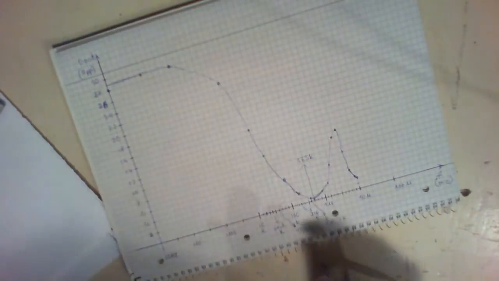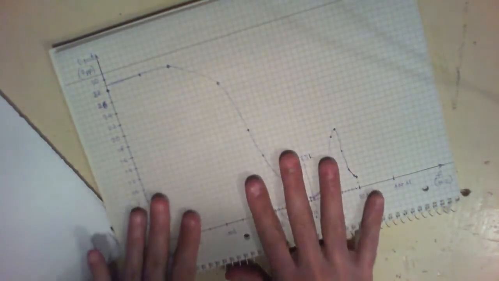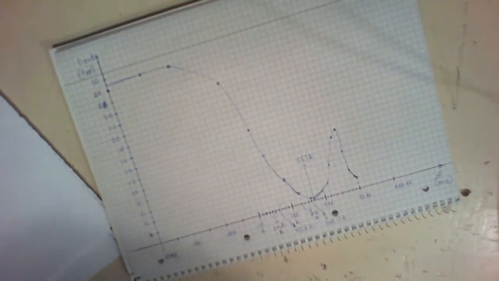Now, what I'm going to do is read a little bit about this experiment, see if there is anything important that we missed here, and I'll be back with you with the rest of this experiment.